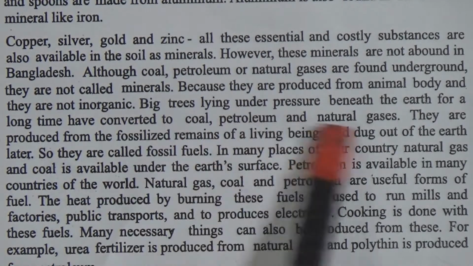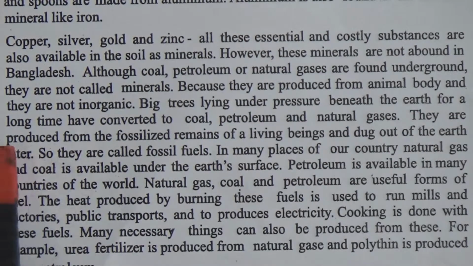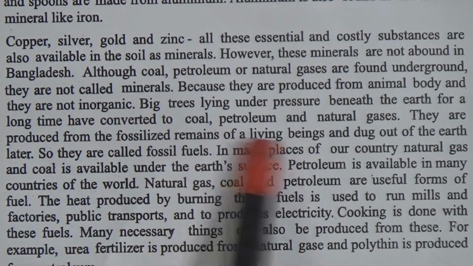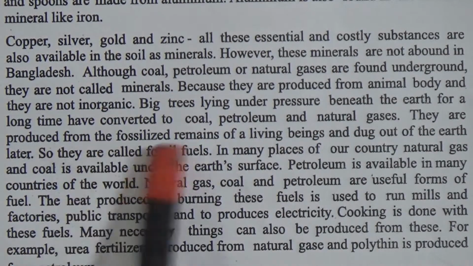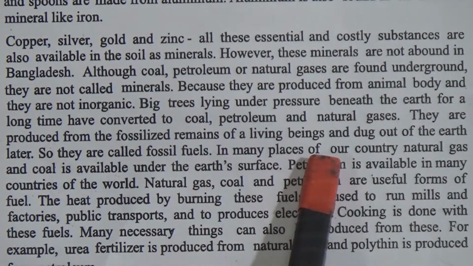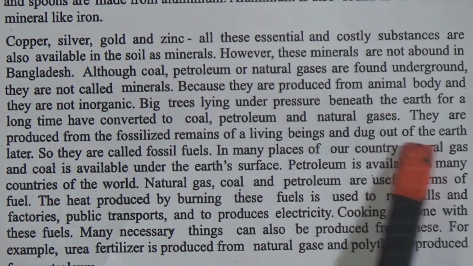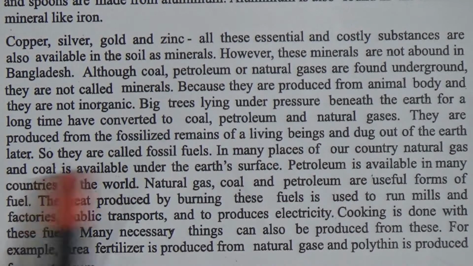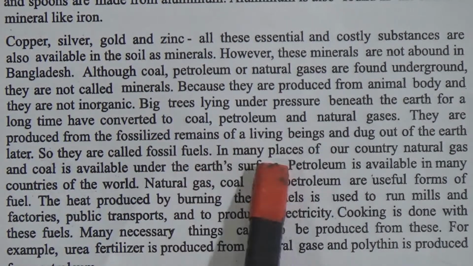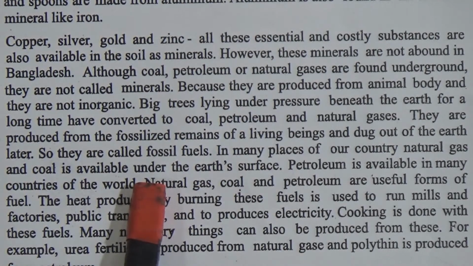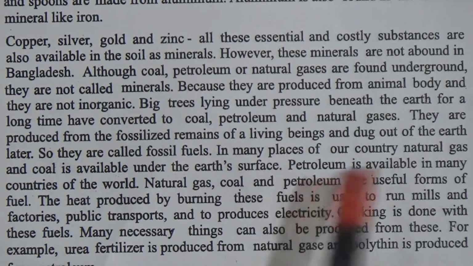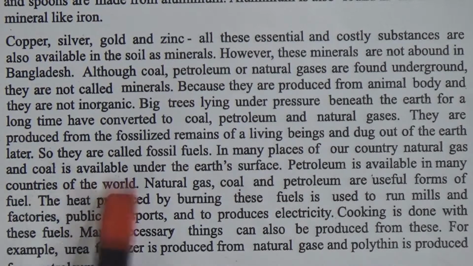Big trees lying under pressure beneath the earth for a long time have converted to coal, petroleum and natural gases. They are produced from the fossilized remains of living beings and dug out of the earth later. So they are called fossil fuels. In many places of our country, natural gas and coal are available under the earth's surface. Petroleum is available in many countries of the world.